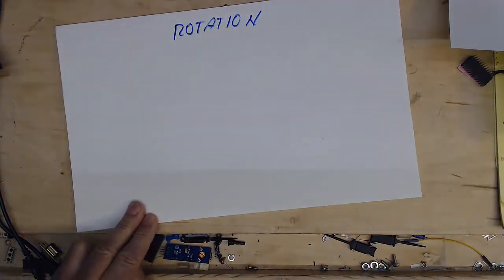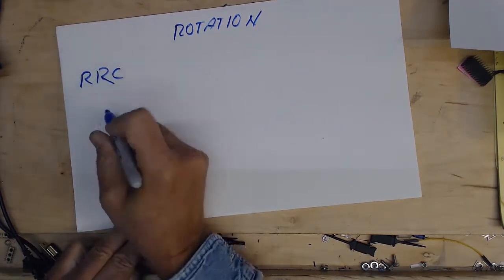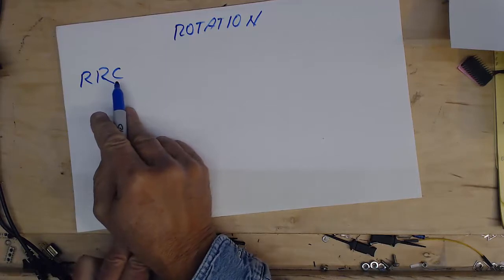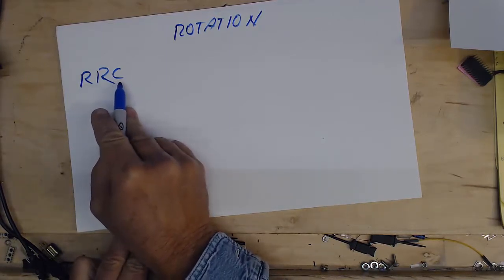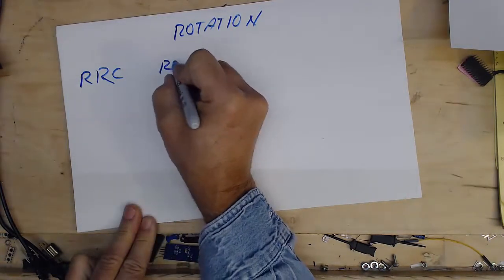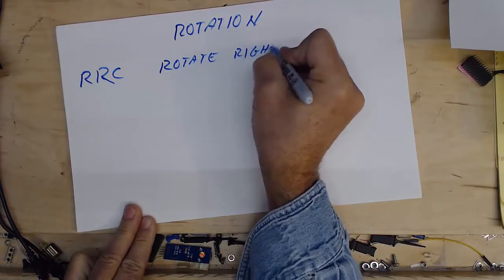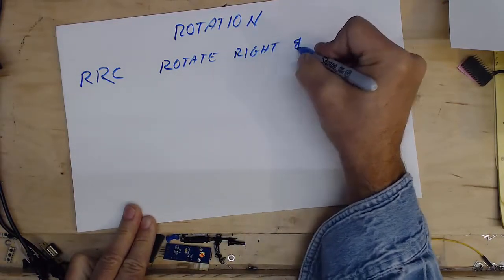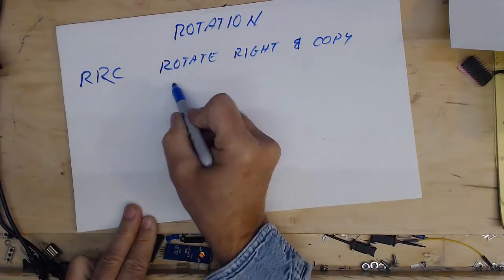We're going to have a rotation, and let's say the first rotation we're going to look at, its mnemonic is RRC. So rotate right and into the carry, but we're going to think of this as rotate right and copy. What do we mean by that? Here's our accumulator.